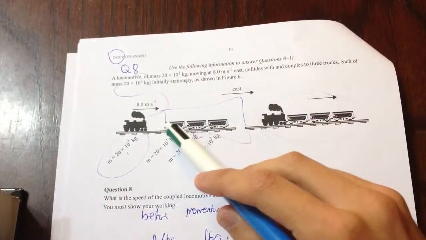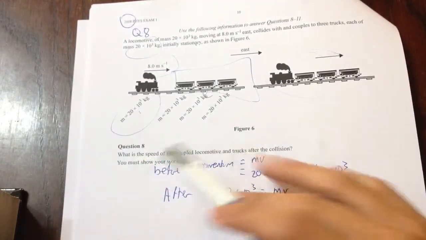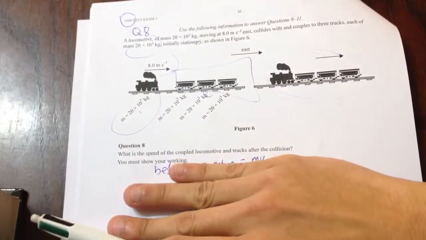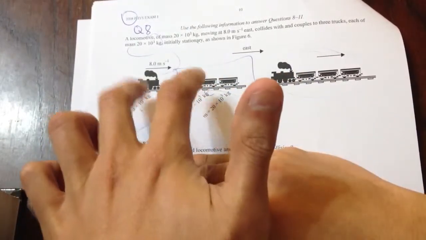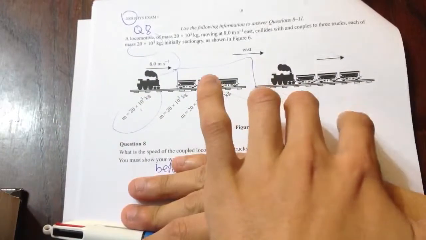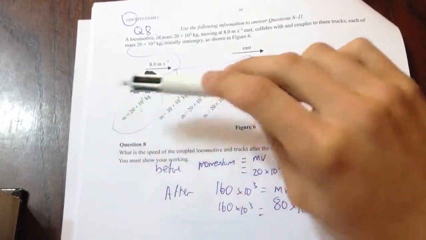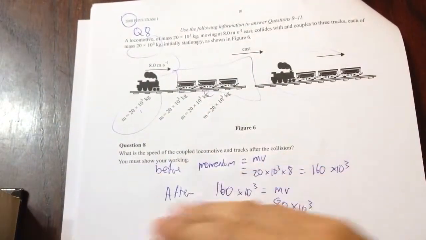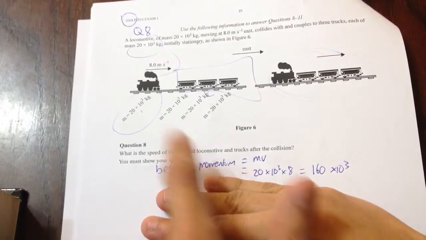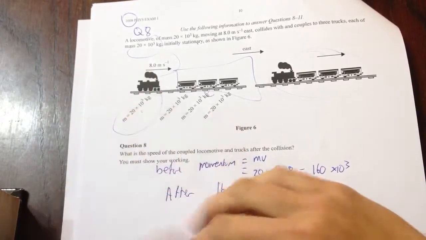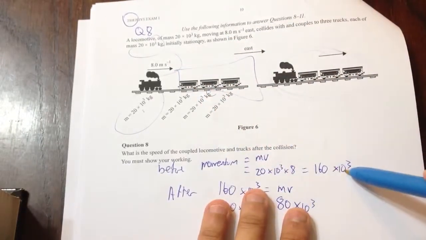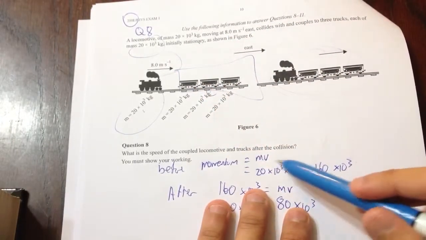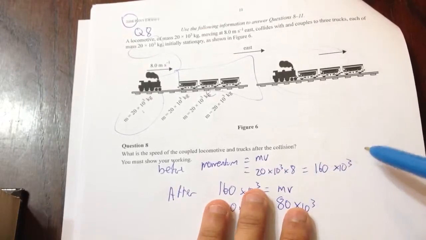So this one looks like a momentum question. What is the speed of the coupled locomotive and trucks after the collision? You must show your working. So this is before, and this will be after. All we need to do is figure out the momentum before and make it equal to the momentum after. Momentum before is the mass, 20 times 10 to the 3, times velocity, 8. That's the only thing moving, equals 160 times 10 to the 3.